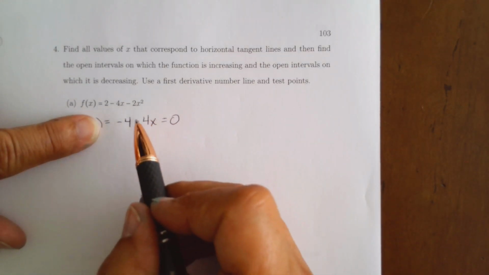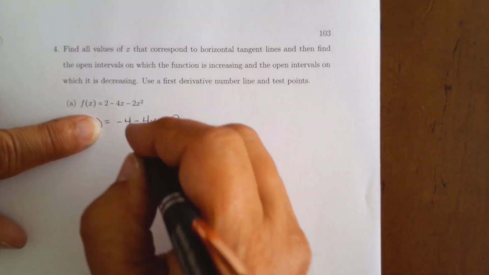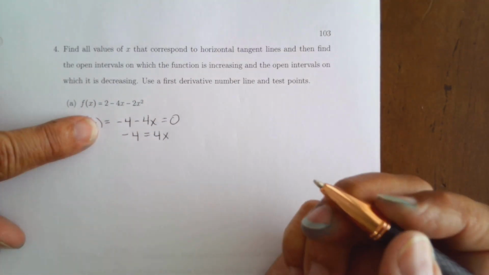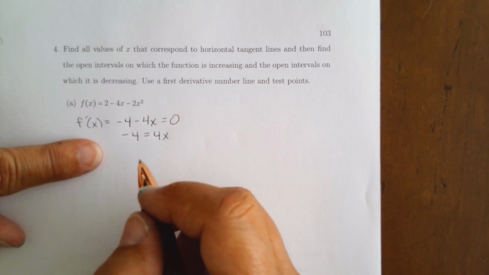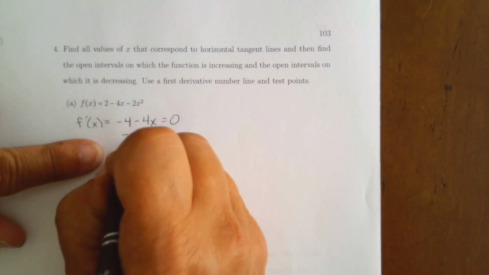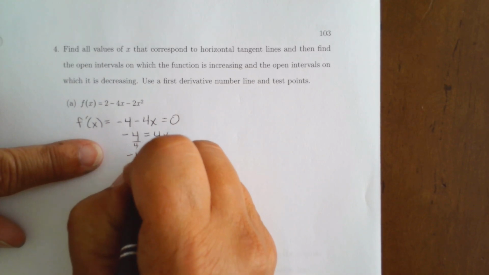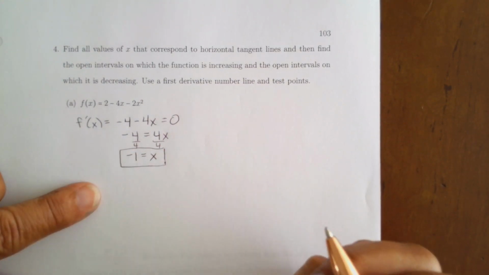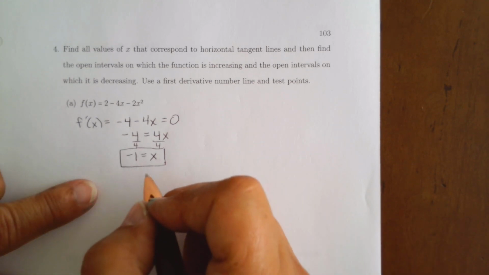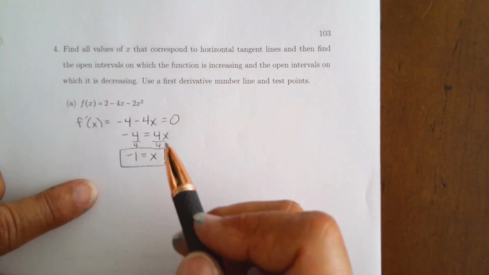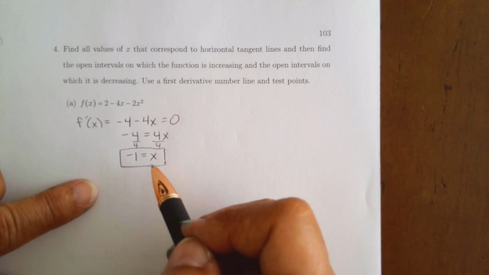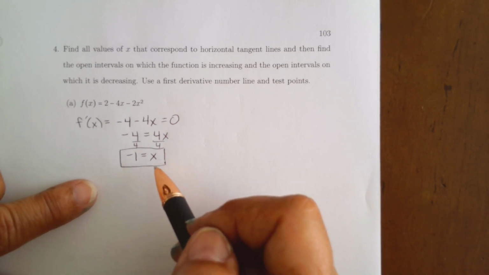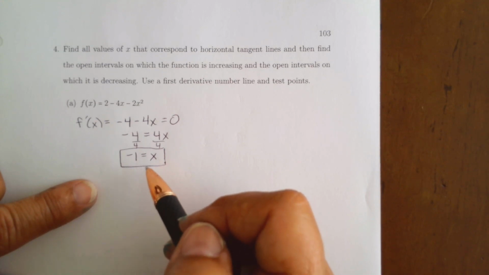Okay, so I'm just going to take the -4x and bring it over here so that it's positive. So -4 equals a positive 4x. Divide both sides by 4. So we get x equals -1. So that's where the horizontal tangent line is 0. Okay, so that's the first part. This is where the function has a horizontal tangent line, at x equals -1.